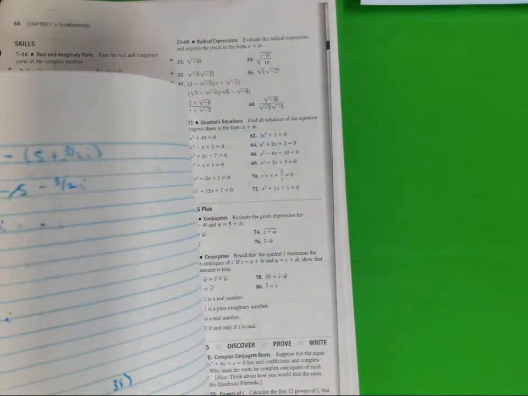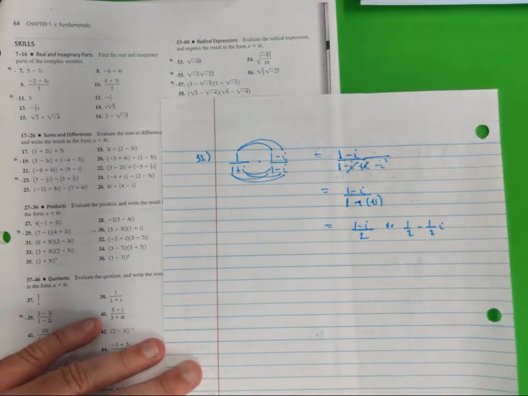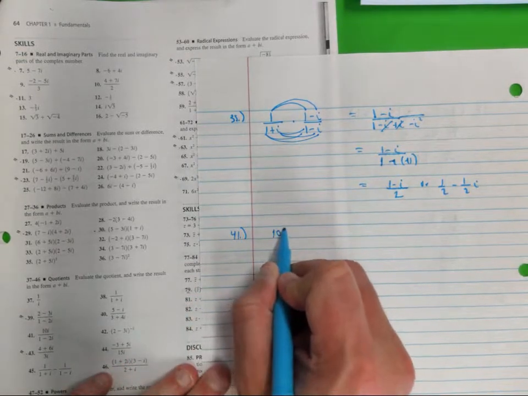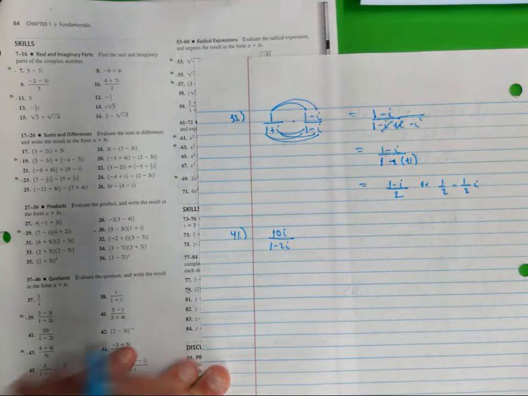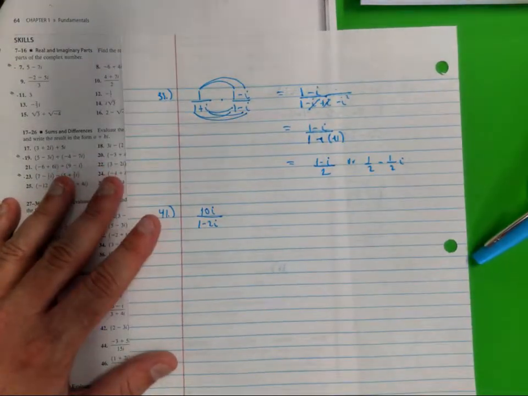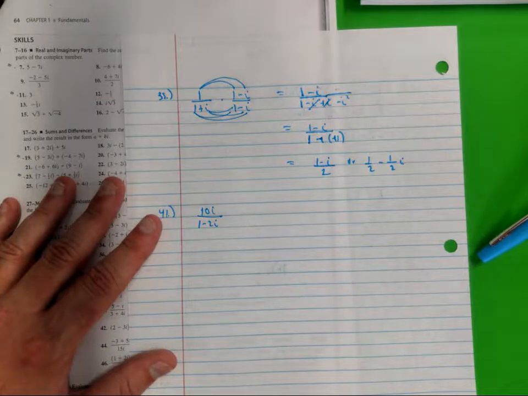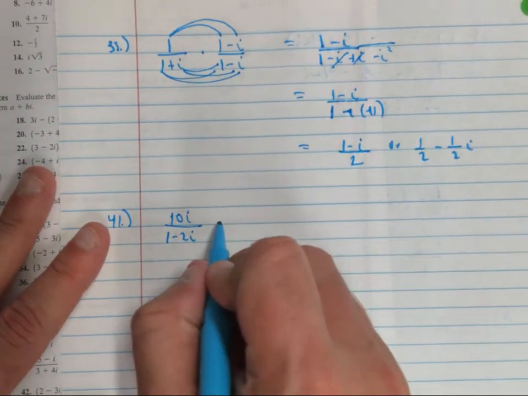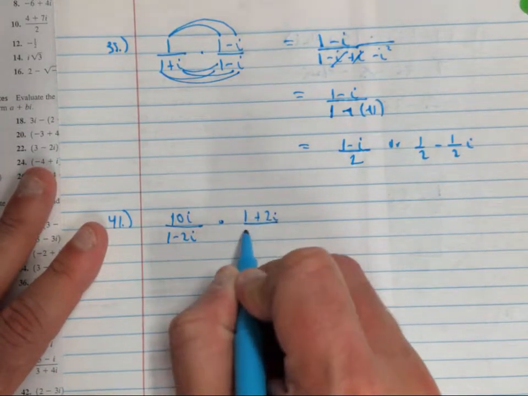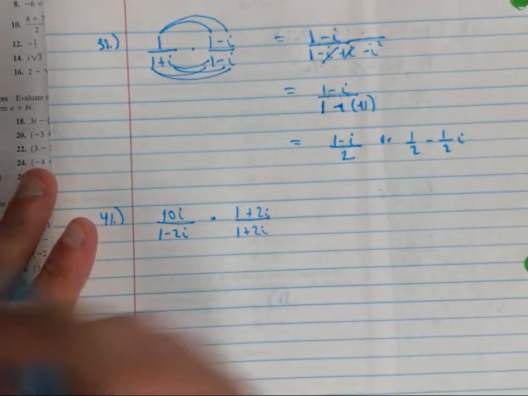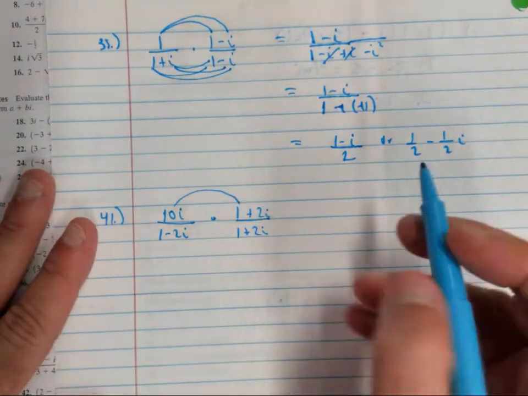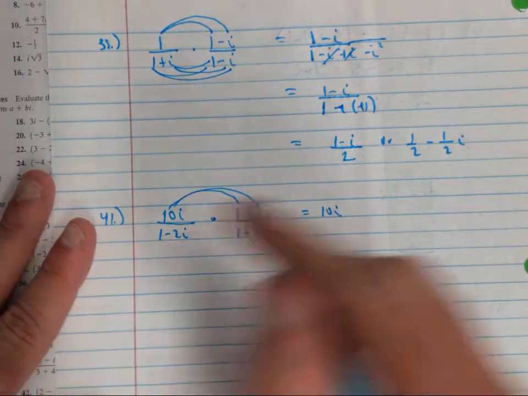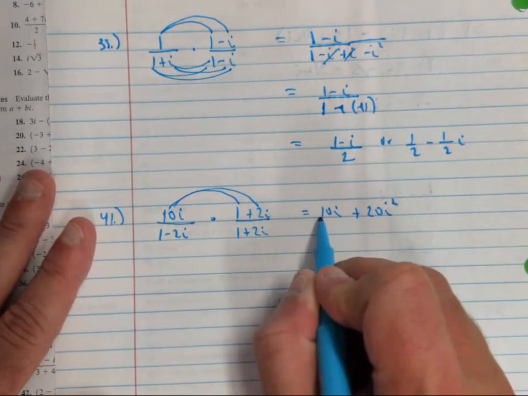Alright, and we said what number? 38 and 41. Somebody said 41, okay. Alright. 10i over 1 minus 2i. I'm going to multiply by the conjugate. Alright. 10i times 1 is 10i, Jackson, isn't it? 10i times 2i is 20i squared.